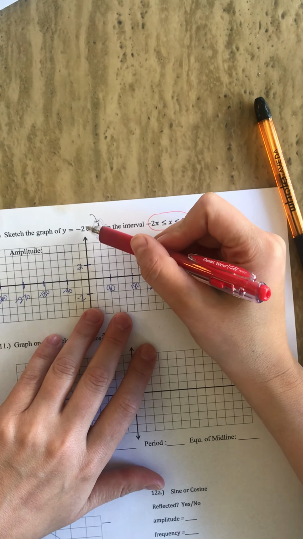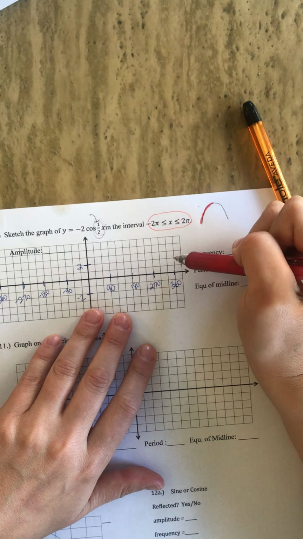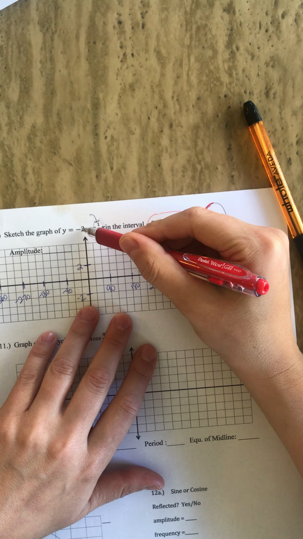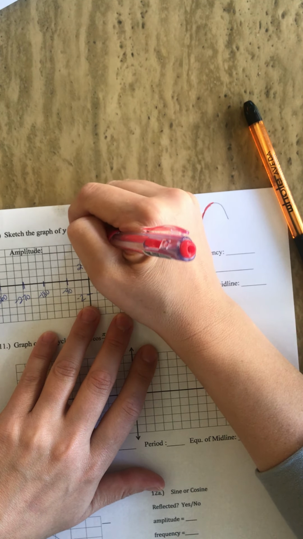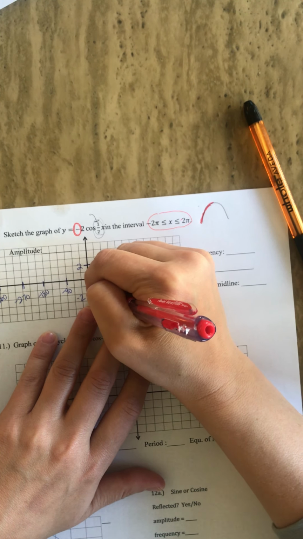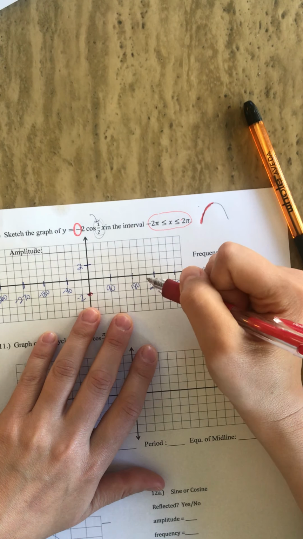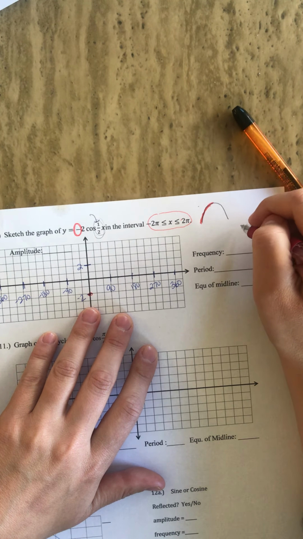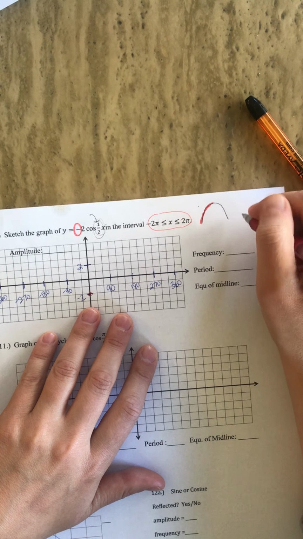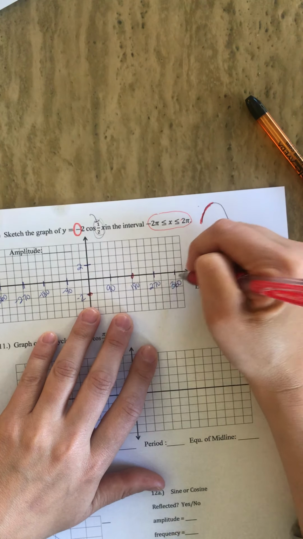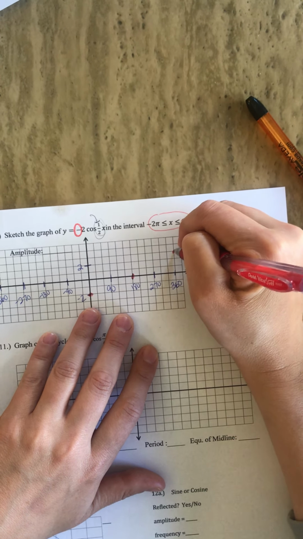So cosine usually will start at the amplitude and end at the amplitude. However, this is a reflection, so just keep that in mind that this was reflected. So we're going to be starting at -2 here. You guys will see that we're only going to see half the curve right here, okay? So when you guys see this, you're going to start at -2, halfway is 0, up to +2.